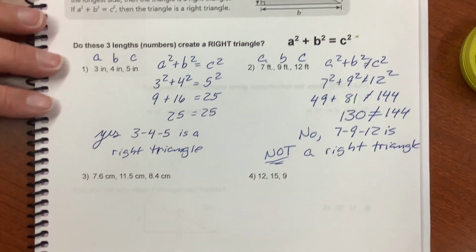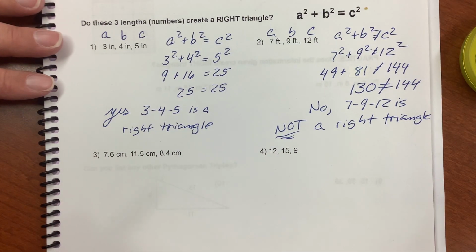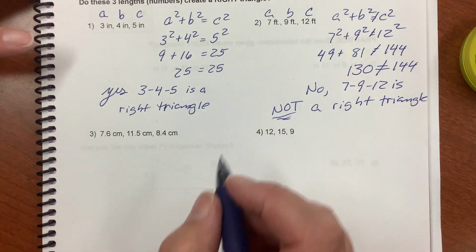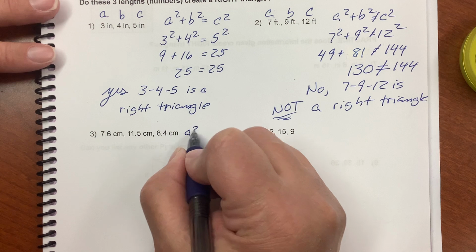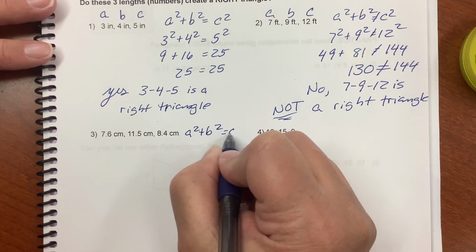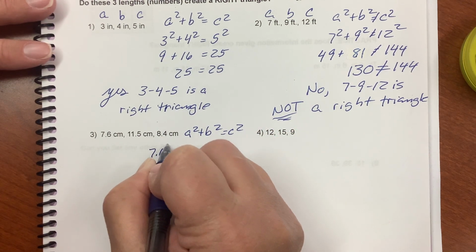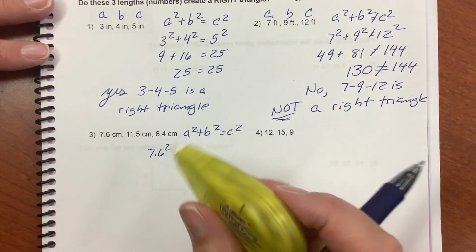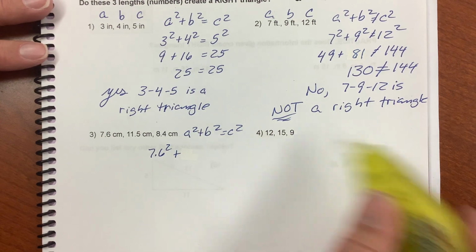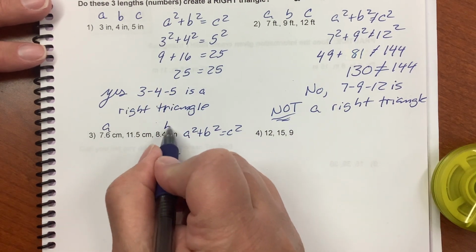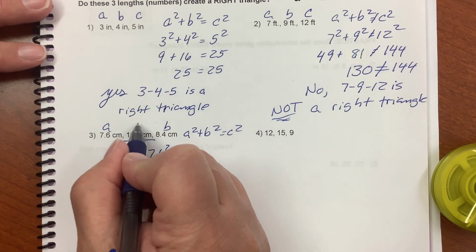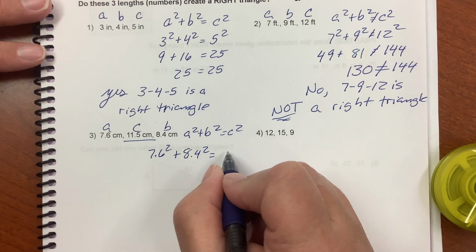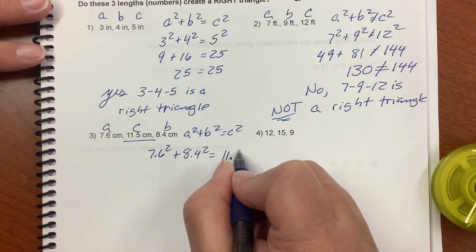So let's take a look at the next one. Oh, look at that, decimals. Ugh, definitely need my calculator for those. I mean, these are head ones, but this is calculatoring. A squared plus b squared equals c squared. 7.6 squared plus, oh, look, me, I was about to make that mistake I keep telling you not to make. This is A and this is B, but C is the longest side. 8.4 squared, is that equal to 11.5 squared?